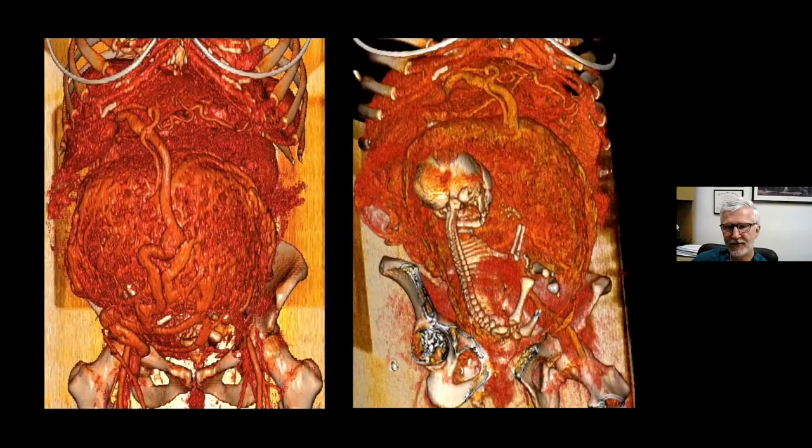And here's a very nice example of a patient who is 32 weeks pregnant, and she has very advanced cirrhosis. On the left side of the screen, you can see the recanalized umbilical vein draped over the uterus, and you can see the fetus inside of this uterus. And in this case, the obstetricians want to perform a C-section.